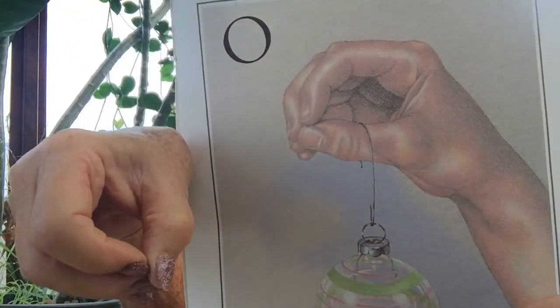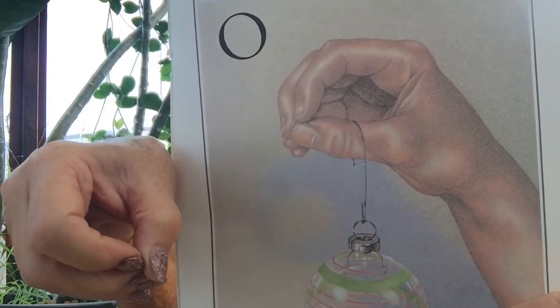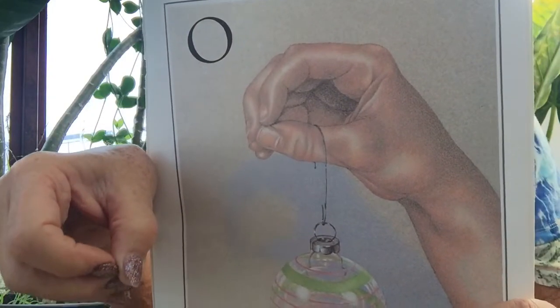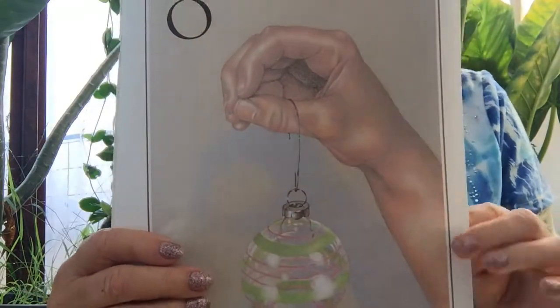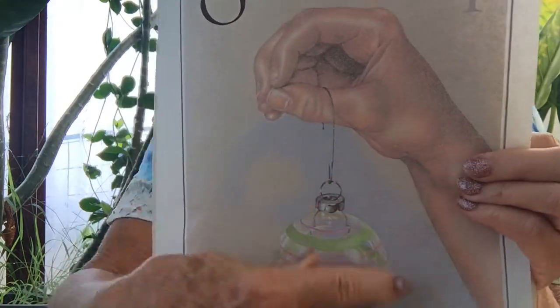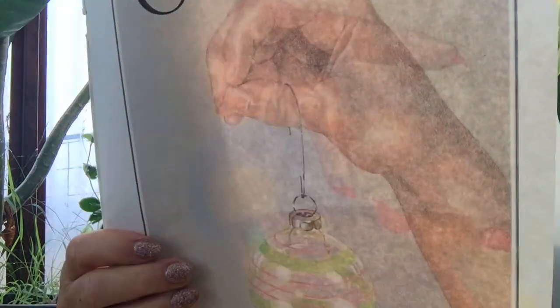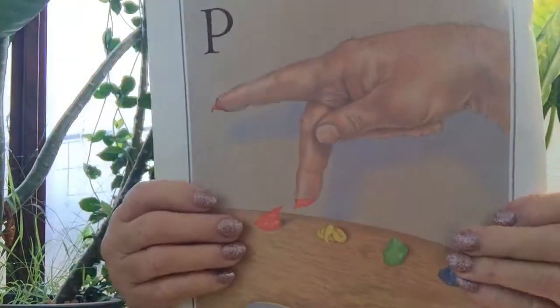What does an O say? O, ah, O. O, ah, ornament. Yes, the O says O, ah, O, ah, O.